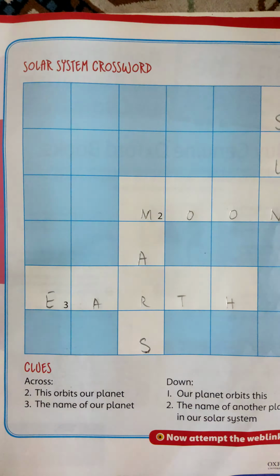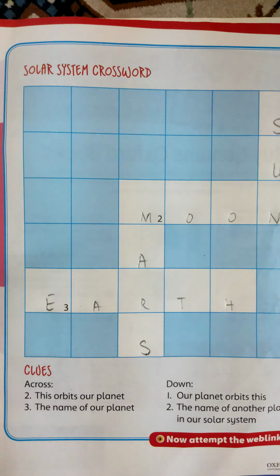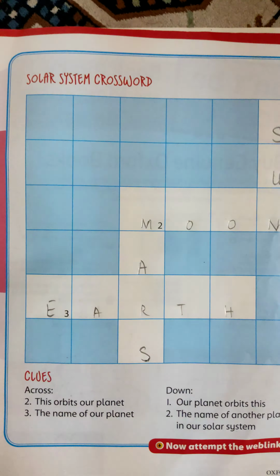Now your homework is to read this chapter and do the question answers in your neat copies.